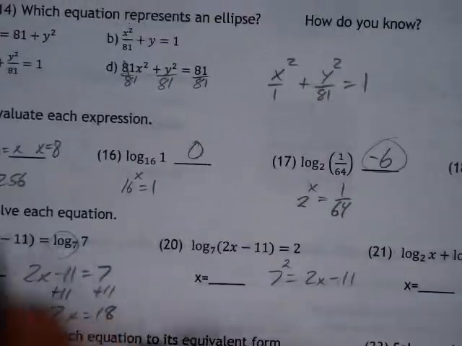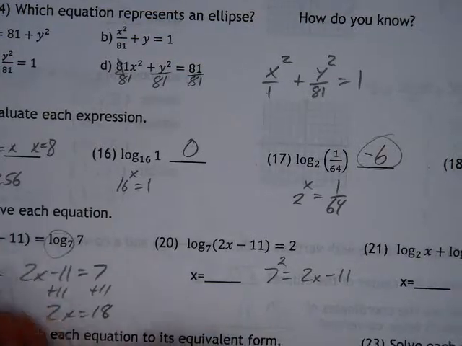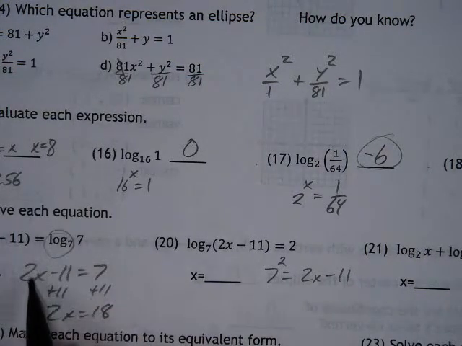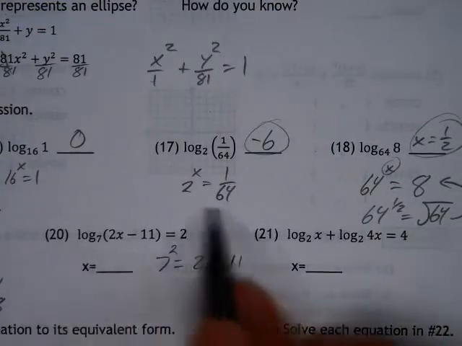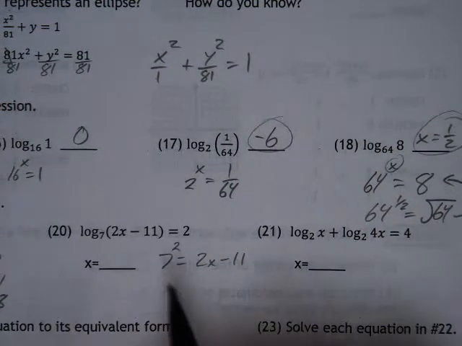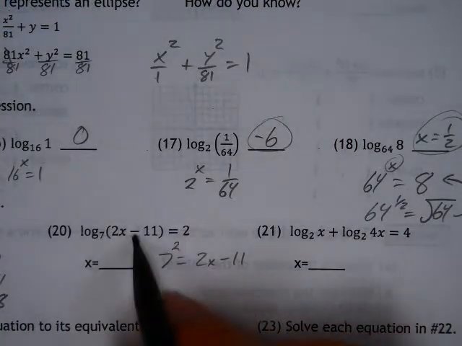So whereas this one here we could ignore the log, because if we had the log of this equal to the log of that, well, this has to equal that. Here, it's not as cut and dry. You need to know your transformation from logarithm to exponential, and that's what that is. 7 to the second power equals this.